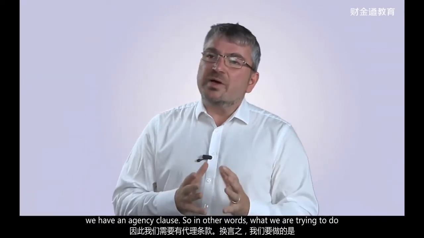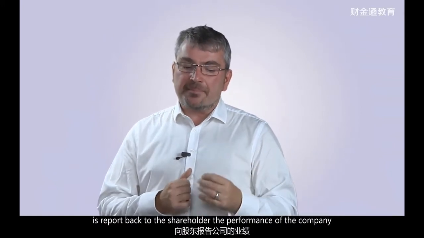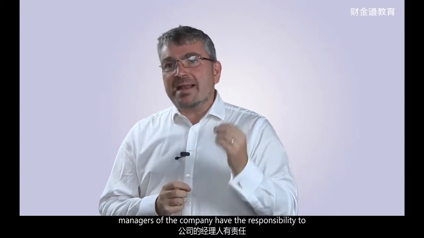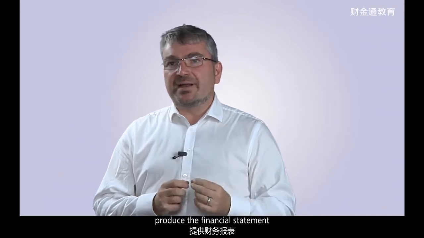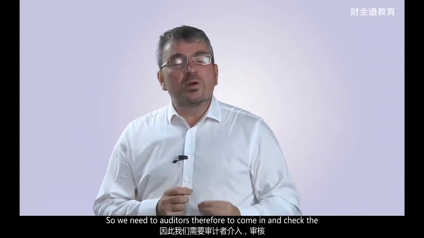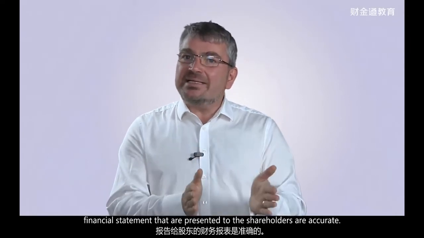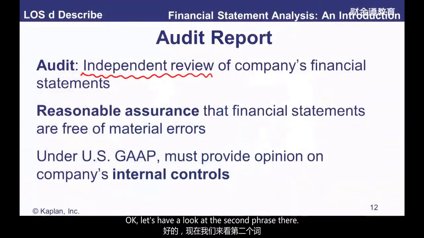So in other words, what we're trying to do is report back to the shareholders the performance of the company. Now again, a key point you need to be aware of here is that the managers of a company have the responsibility to produce the financial statements. So we need the auditors, therefore, to come in and check that those financial statements that are being presented to the shareholders are accurate.